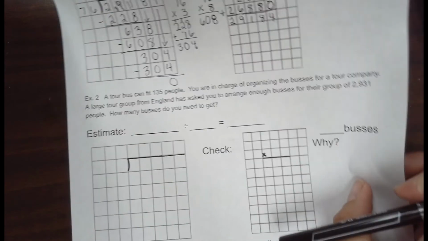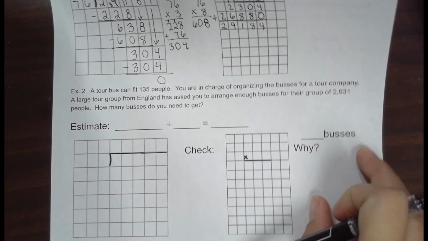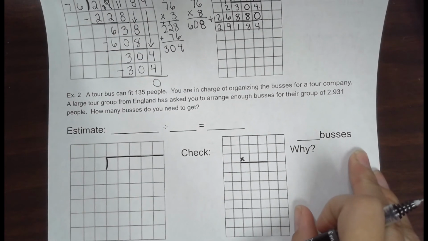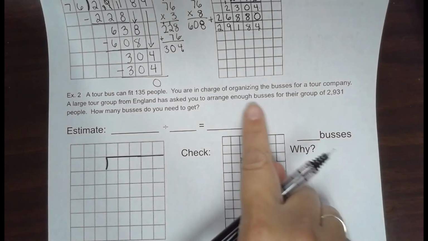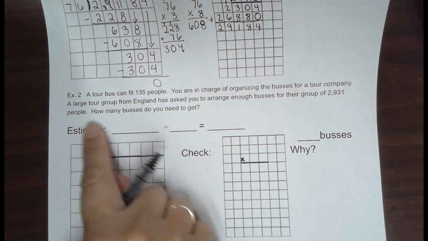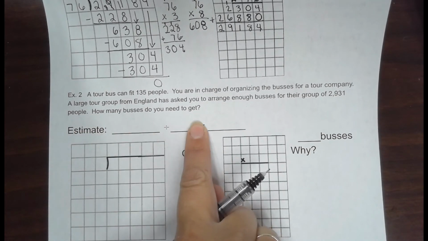All right, we have one more example to work through. It says a tour bus can fit 135 people. You are in charge of organizing buses for a tour company. A large tour group from England has asked you to arrange enough buses for their group of 2,931 people. How many buses do you need?